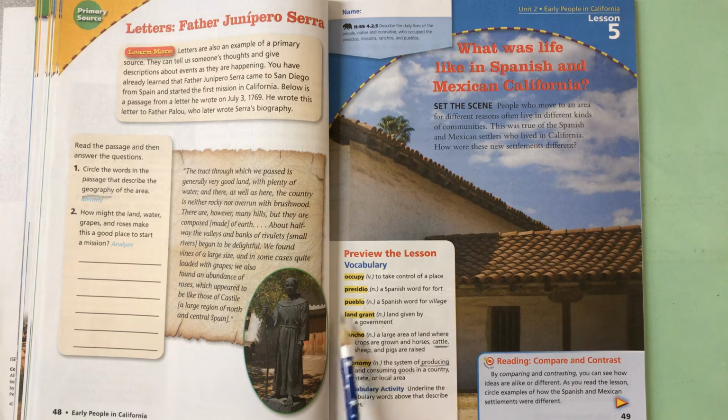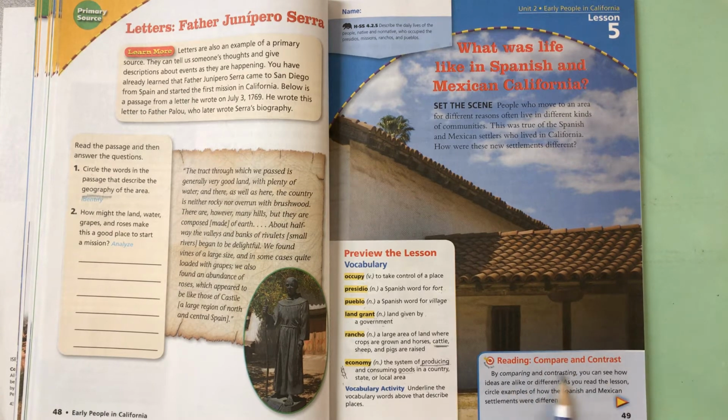Now, I know you might think land grant, because land grant is land, but technically it's the word grant. It's land that's given away, so it's not really a place as much as it is an action where you're getting something. All right, compare and contrast. We know we're looking for things that are similar or different, alike or different. So we're going to be thinking about how the Spanish and Mexican settlements were different. All right, here we go.